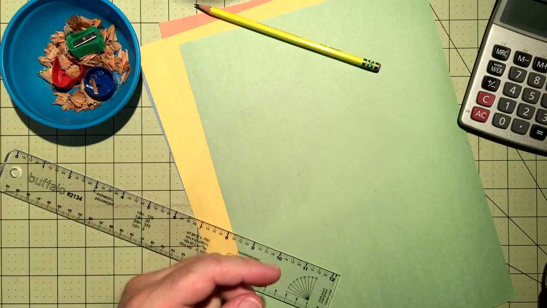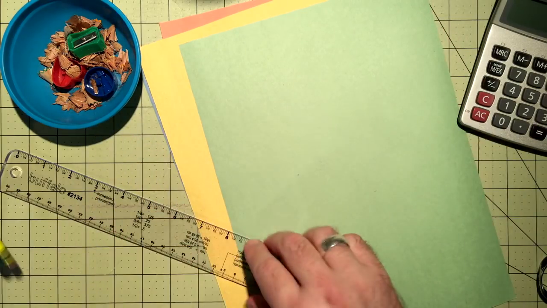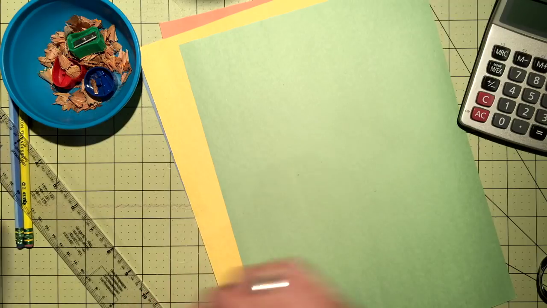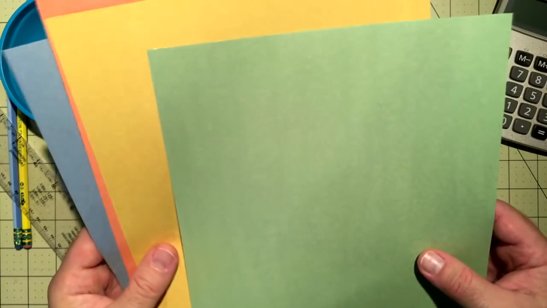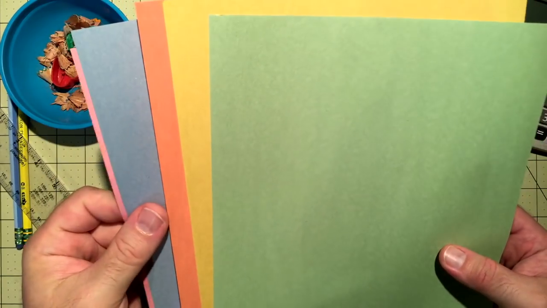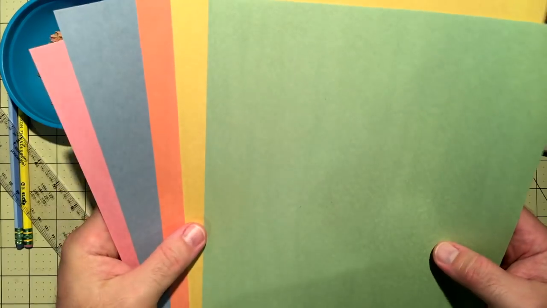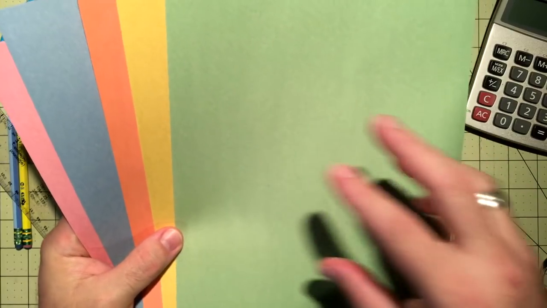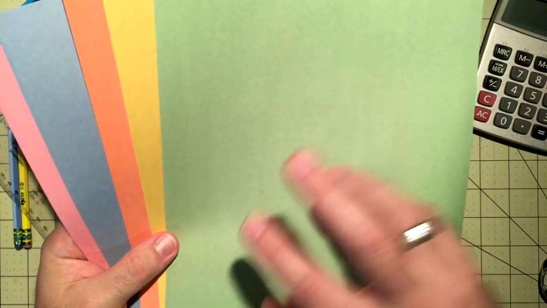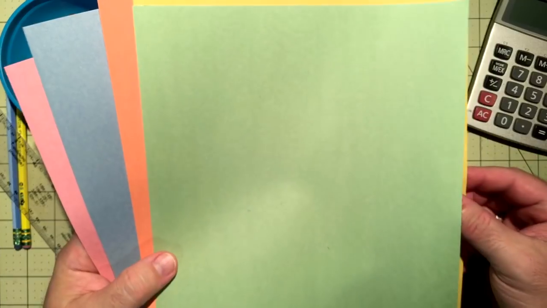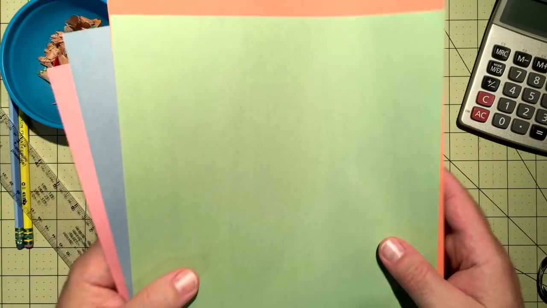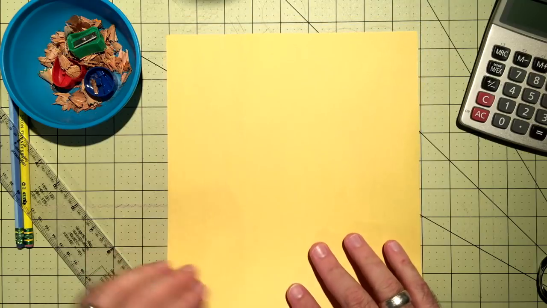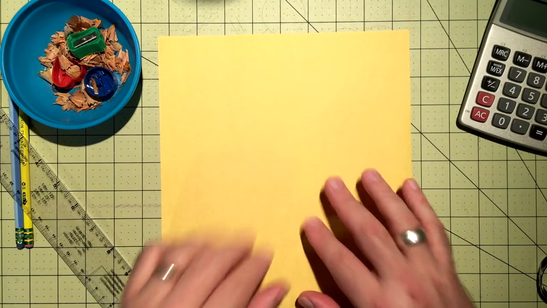Now, I have several pieces of construction paper here. We're going to cut a rectangle representing the room first, and I think, let's see what colors we have. I think I want high contrast. I want a light colored room so that when we put the rug colors on top, we'll be able to see the rugs very well. So I think yellow needs to be the room color. We'll set our extras off to the side. So we have a yellow piece of construction paper here.